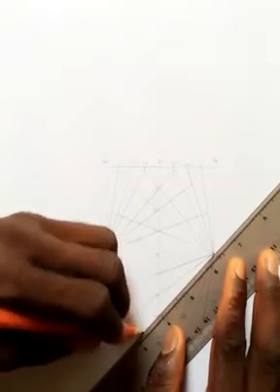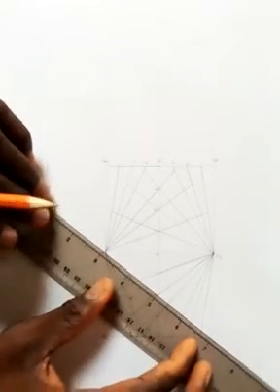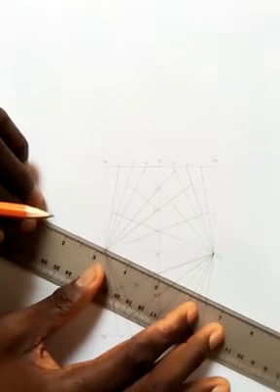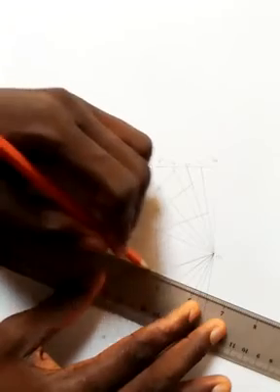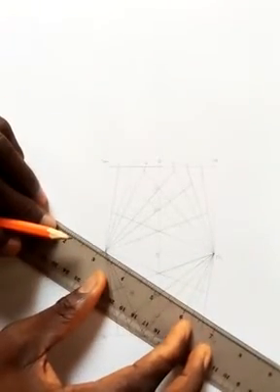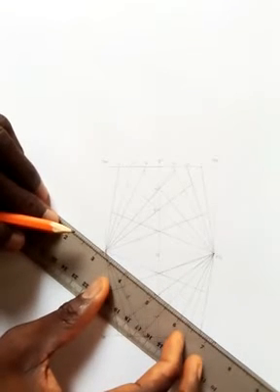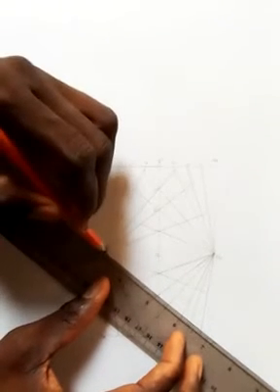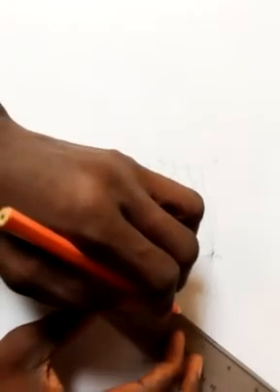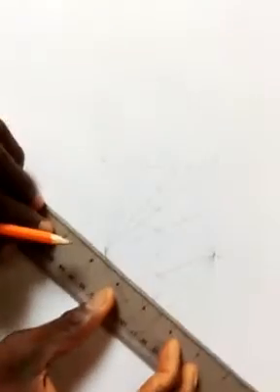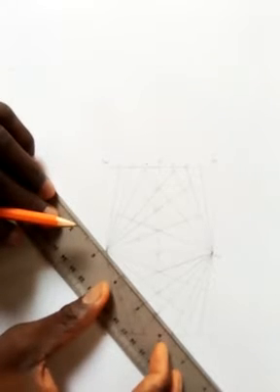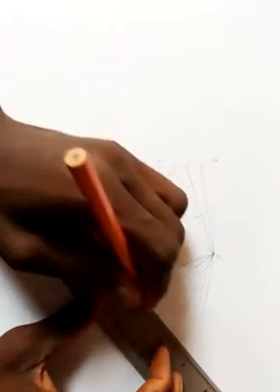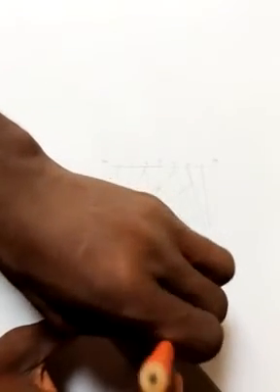And then from F, you do the same thing. Draw a line from F passing through point 1. When you touch line 1, stop it there. From F again, draw a line passing through point 2. When you touch line 2, stop it there. From F again, draw a line passing through point 3. When you touch line 3, stop it there.